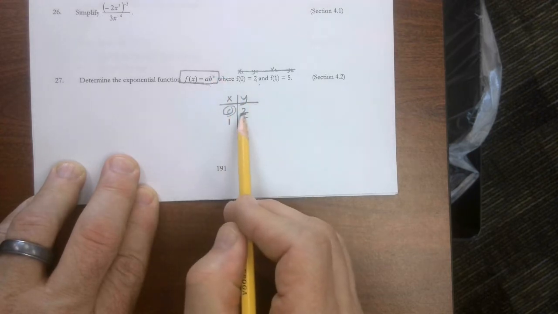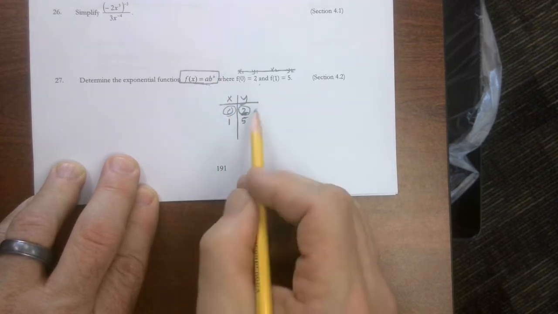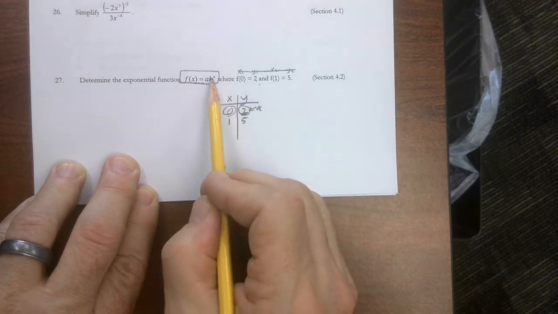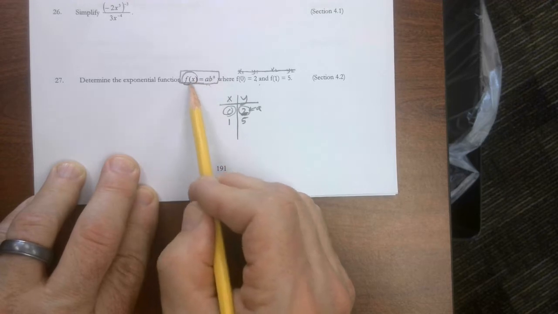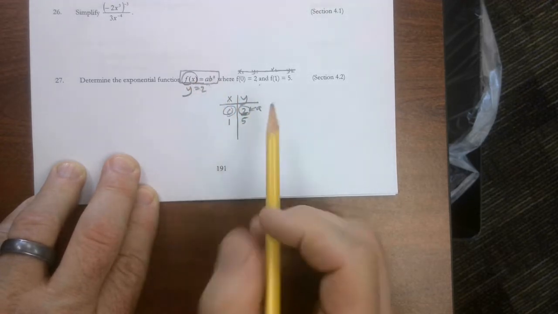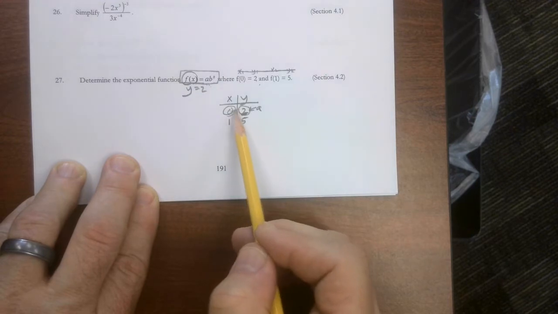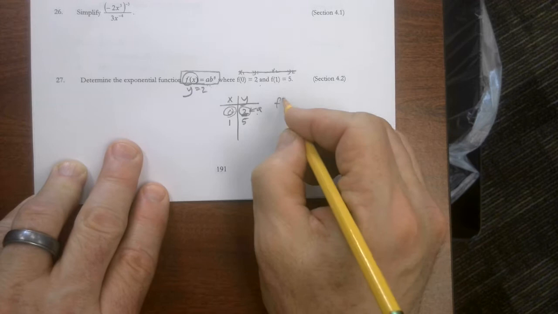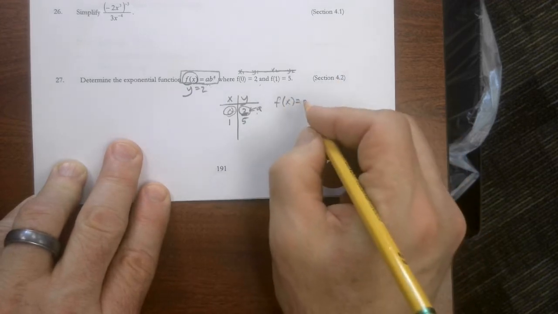That tells us that this is our a. If x is 0, it would eliminate this. And f of x, remember, represents y. So y would equal 2 if x equals 0. That's what it's telling you. So let a be 2. So we're almost done. So that's 2.